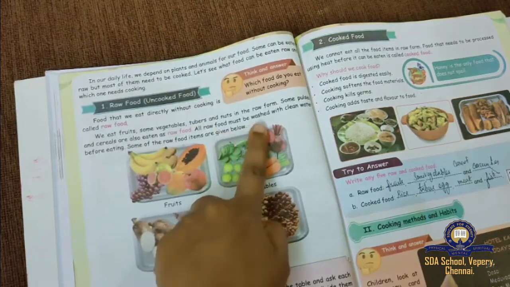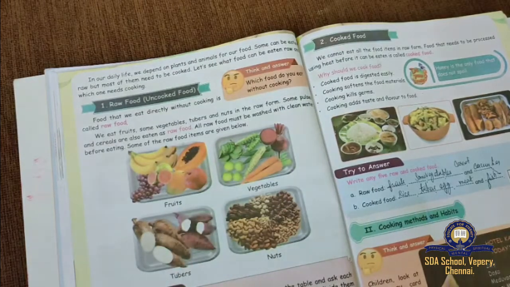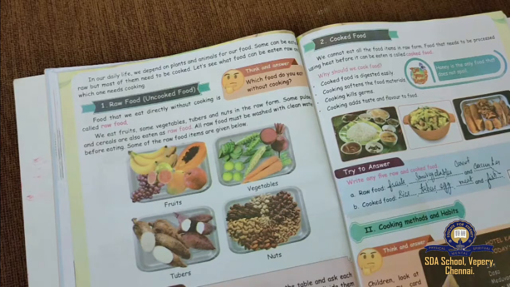All raw food must be washed with clean water before eating. So all the raw foods we are eating, we are going to wash with clean water. Why? To kill the germs. To wash out the germs, we are going to wash it with clean water before eating. I want everyone to wash and eat.